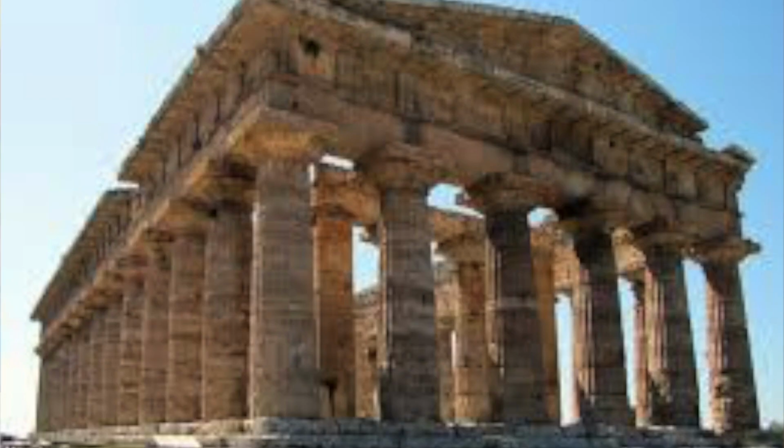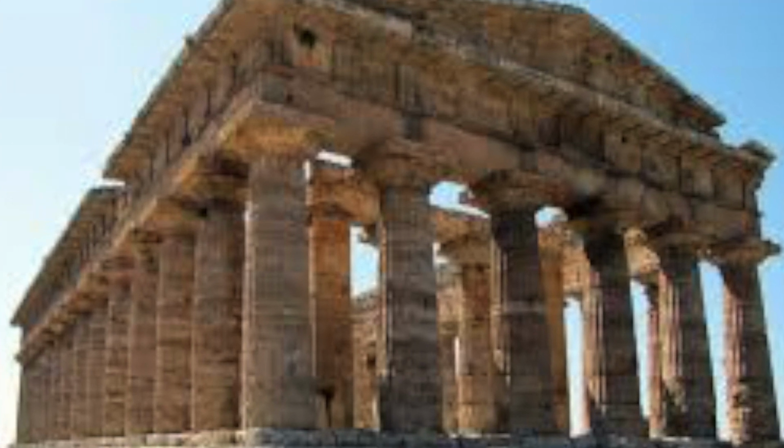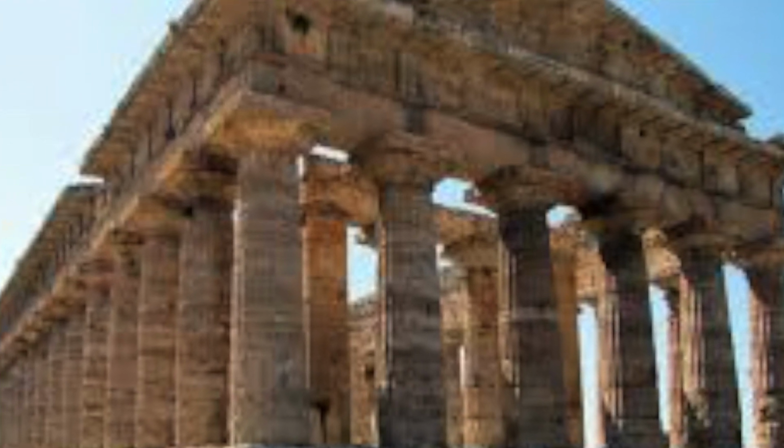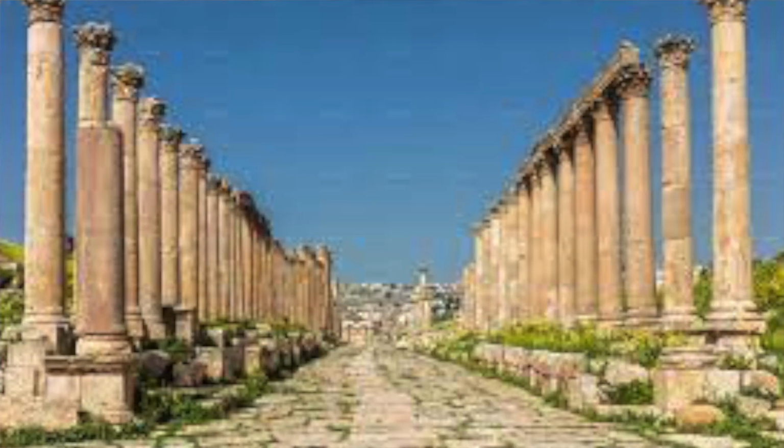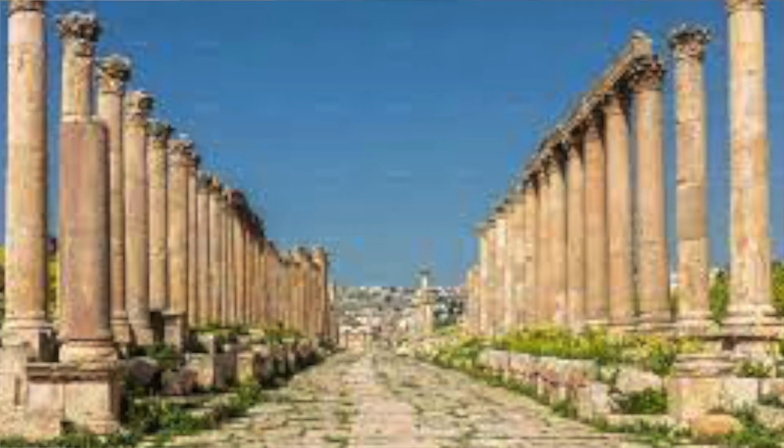And so you'll see here some pictures of columns, and you should see the 3 types. And you should be able to identify the 3 types of columns, right? Doric, Ionic, and Corinthian.